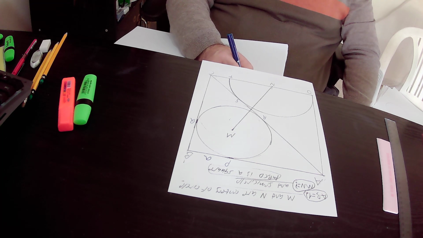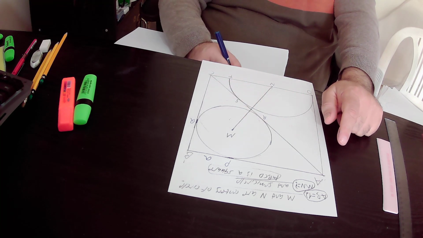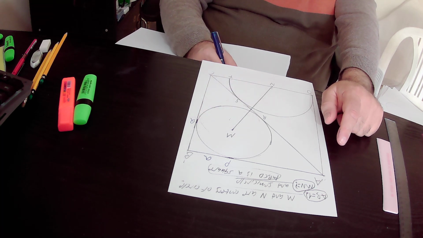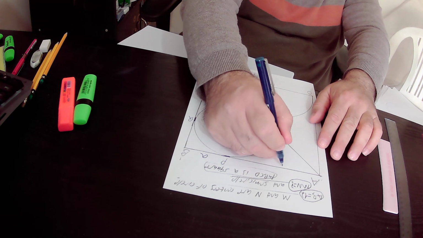That is to say AP equals AB, that is 12 units, minus PB, that is A. So in conclusion, we found out that AP equals 12 minus A.